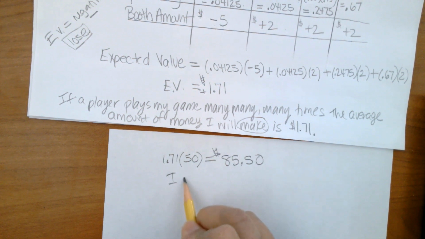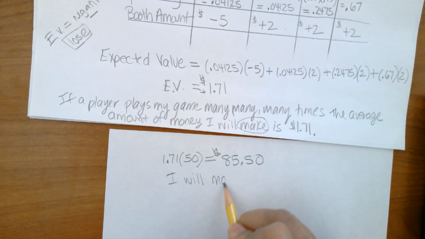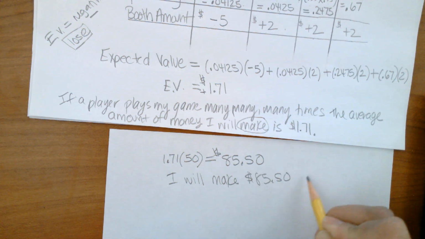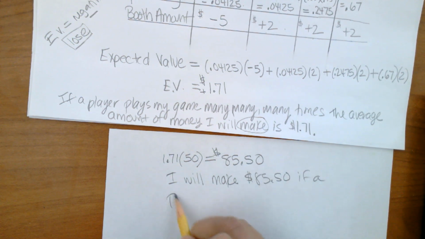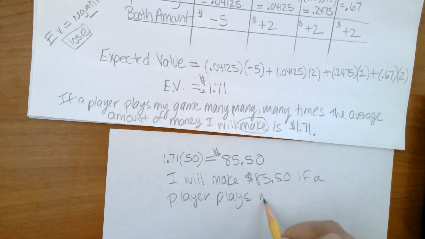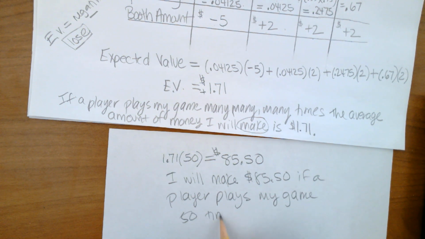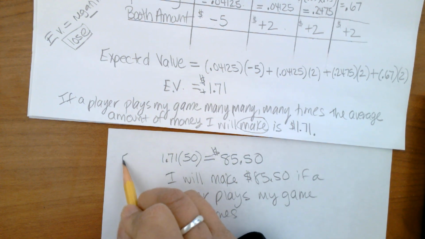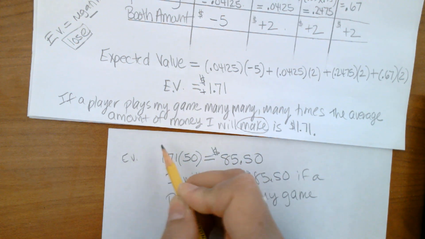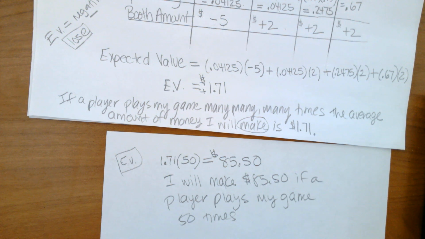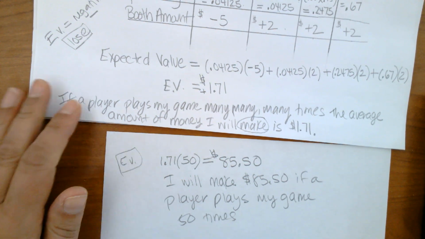So I will make $85.50 if a player plays my game 50 times. That's all. Just take your EV and multiply it by 50. Well, that's pretty good. I'm wondering if my game is too hard.